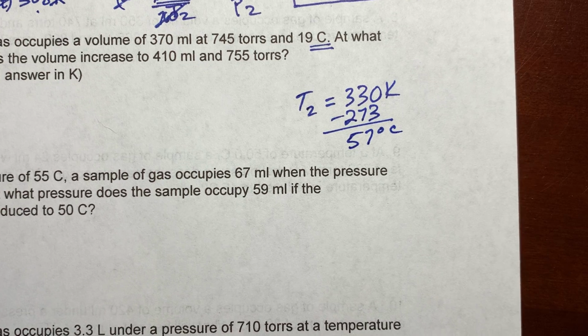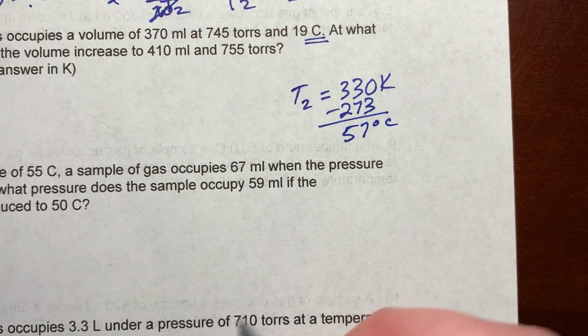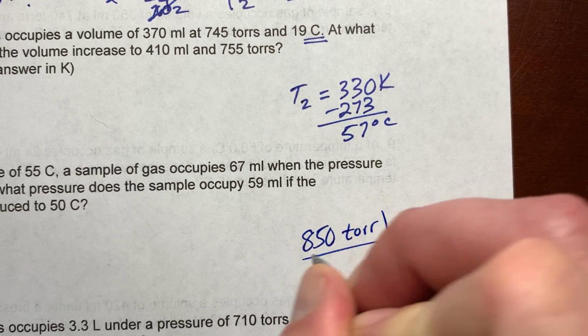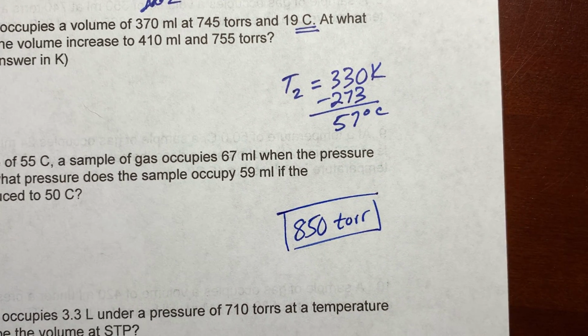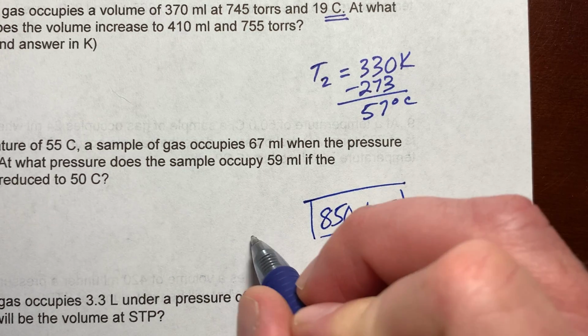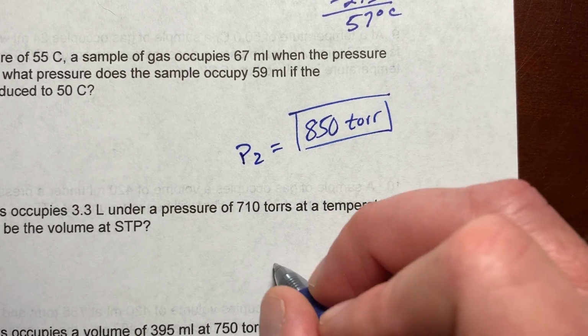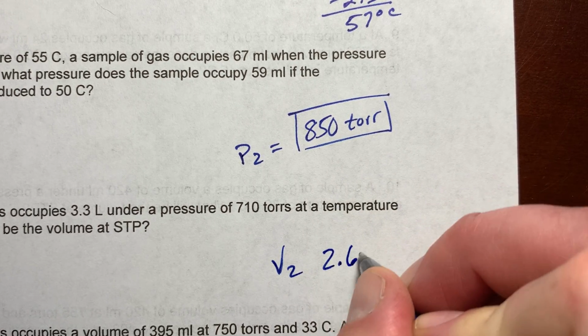All right, you can hear my kids in the background having a great time. Number 3, 850 torr is what you're going to get for that. That's your P2 that you had to solve for. Write that in there for you. And then number 4, you're going to have a V2 of 2.6 liters.